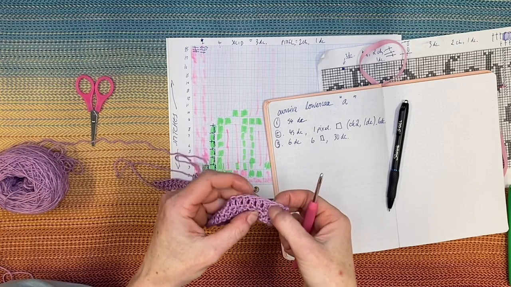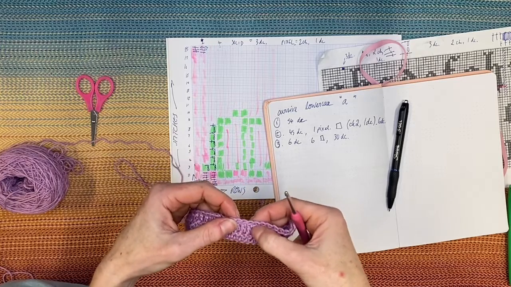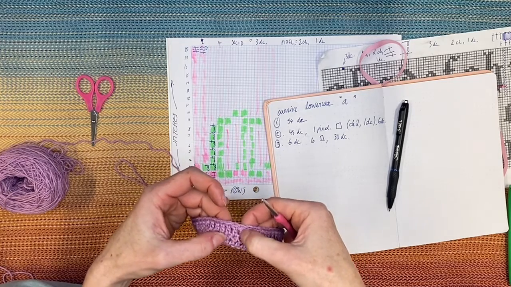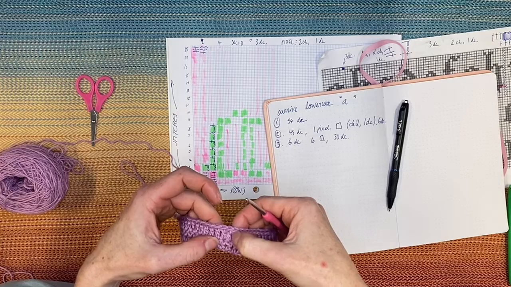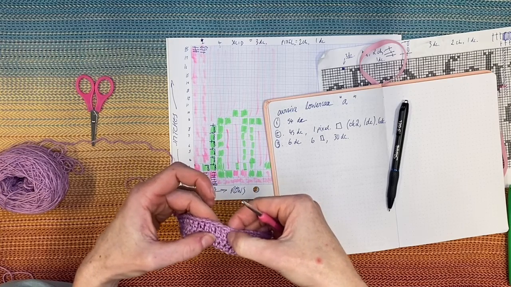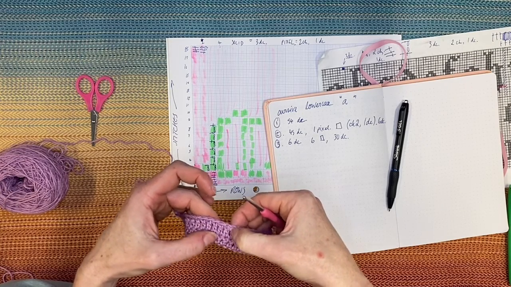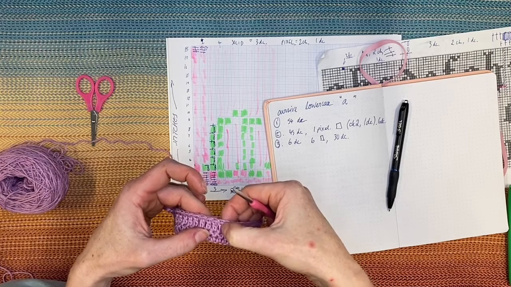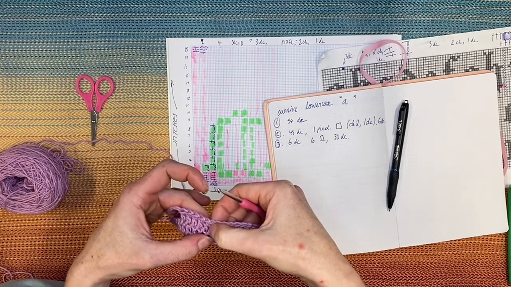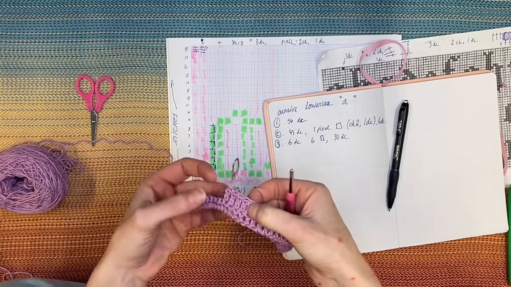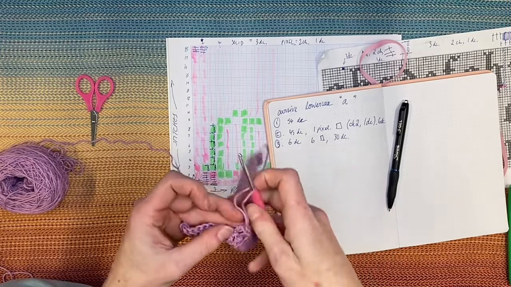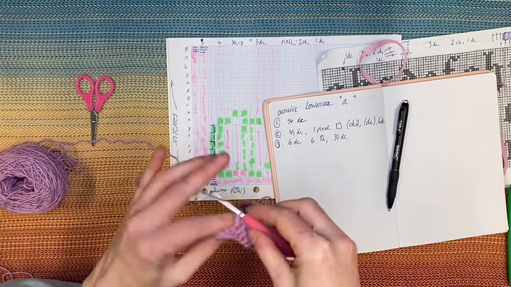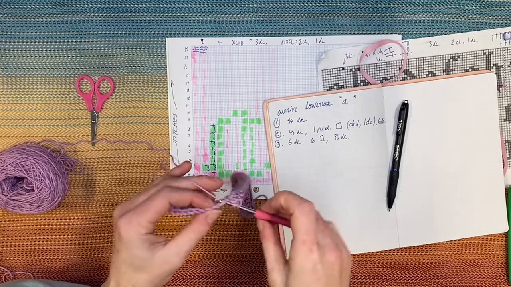1, 2, 3, 4, 5, 6, 7, 8, 9, 10, 11, 12, 13, 14, 15, 16, 17, 18, 19, 20, 21, 22, 23, 24, 25, 26, 27, 28, 29, 30, 31, 32, 33, 34, 35, 36, 37, 38, 39, 40, 44. Okay, work one more. Lucky I checked. One more DC.